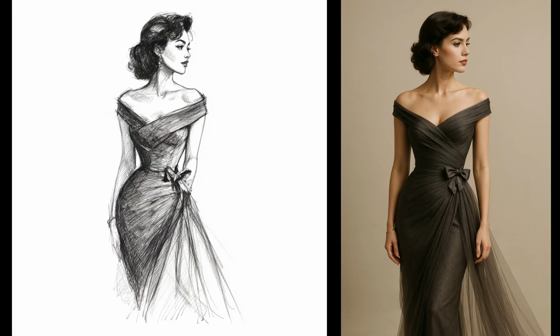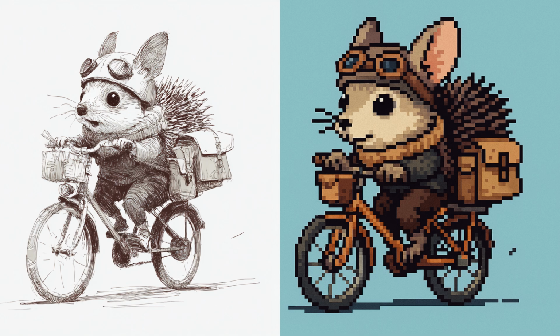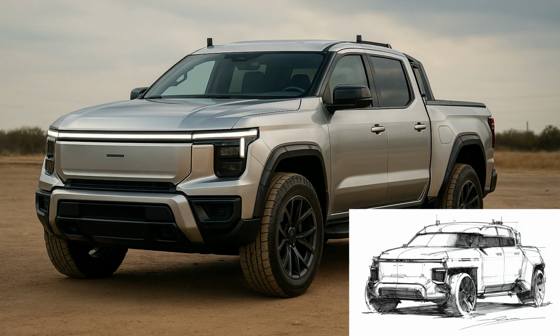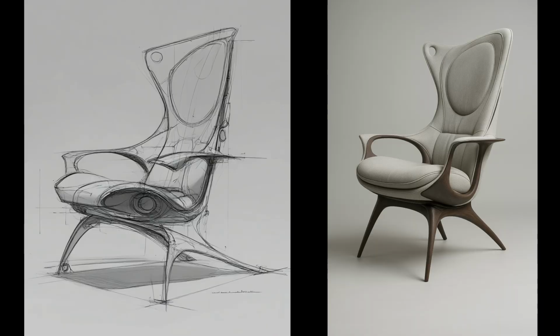These were just a few examples and a quick demonstration of how you can turn simple sketches into realistic images using ChatGPT. Whether it's for design, art, or personal projects, this tool can help bring your ideas to life. From here on, it's all up to your creativity. The possibilities are nearly endless.